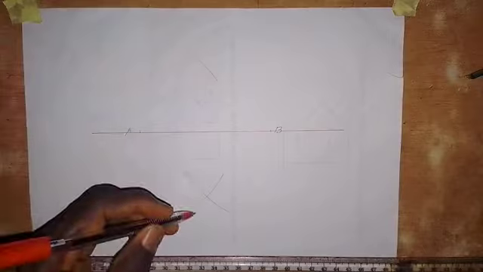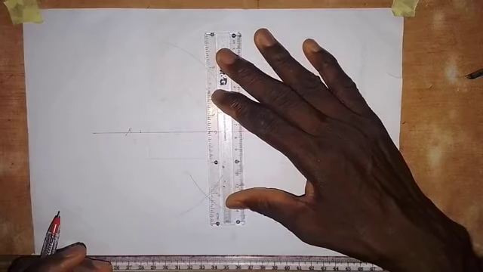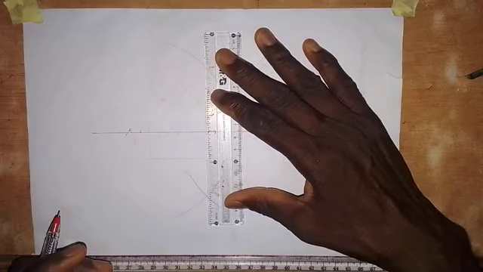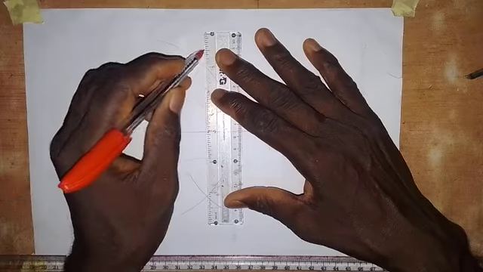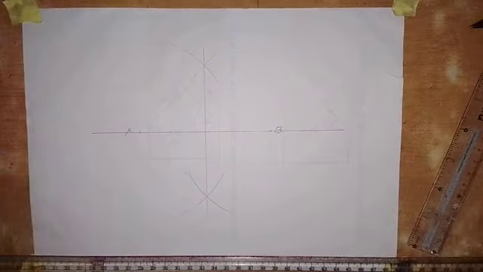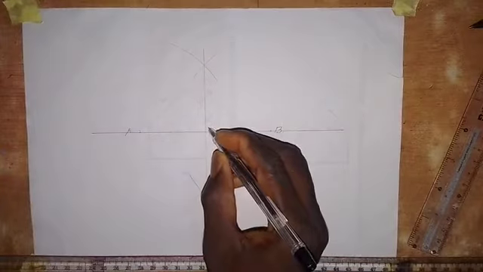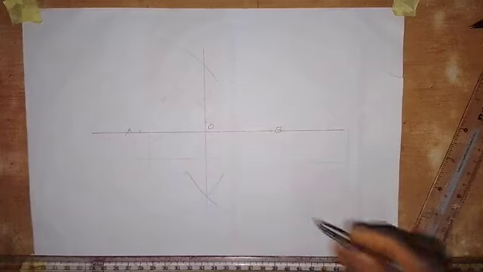All right, the next thing is to draw the bisector of line AB by joining the points of intersection of the arcs together with a straight line. Just set your ruler like this and then draw this line. You have it like this. This is the bisector of the line. Let's call this point O here. That is the midpoint of the line.